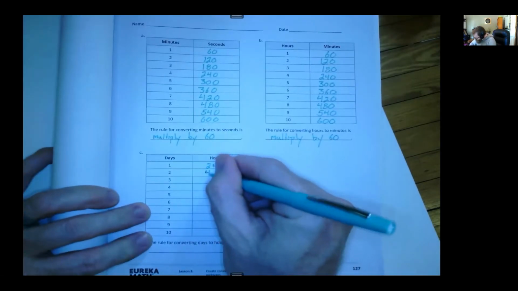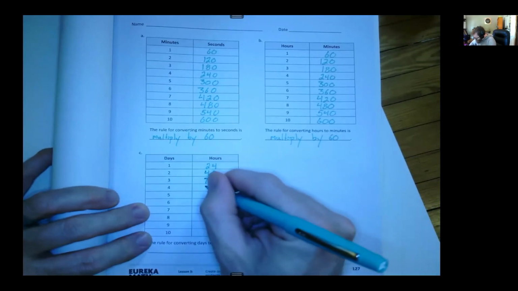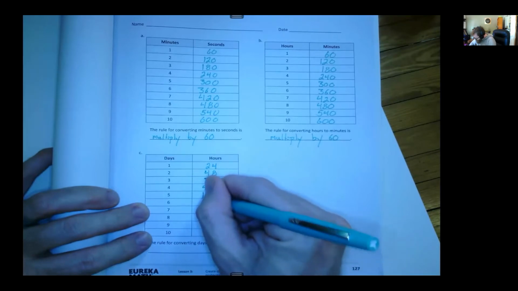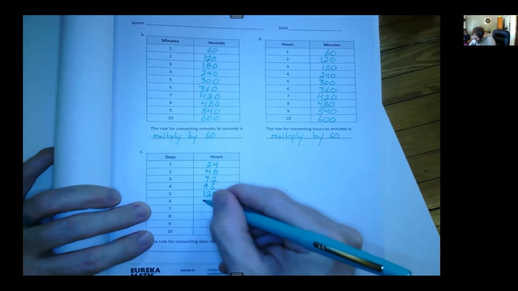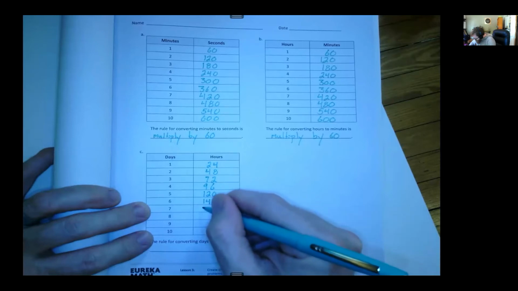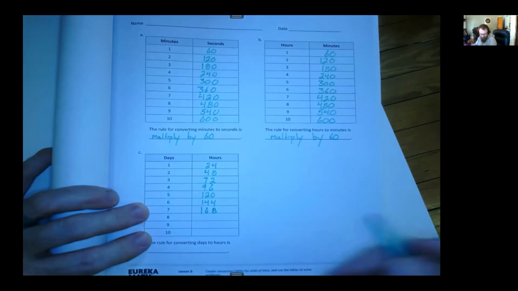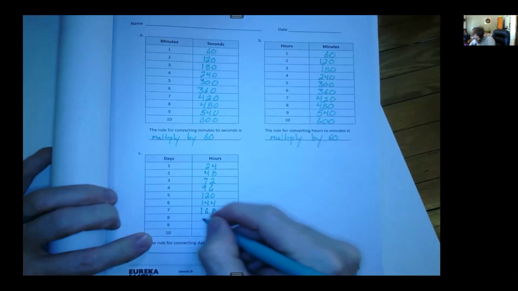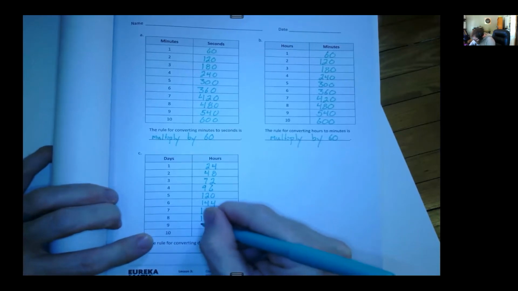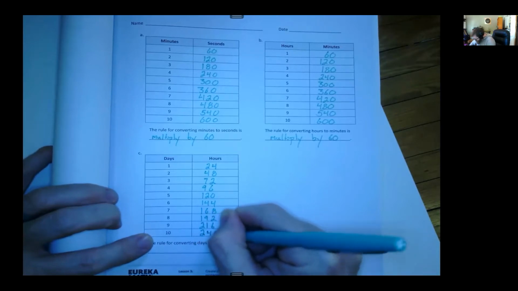2 days is 48 hours. 3 days is 72 hours. 4 is 96. 5 days is 120 hours. 6 is 144 hours. 7 is 168 hours. 8 would be 192 hours. 9, 216, and 10, 240.